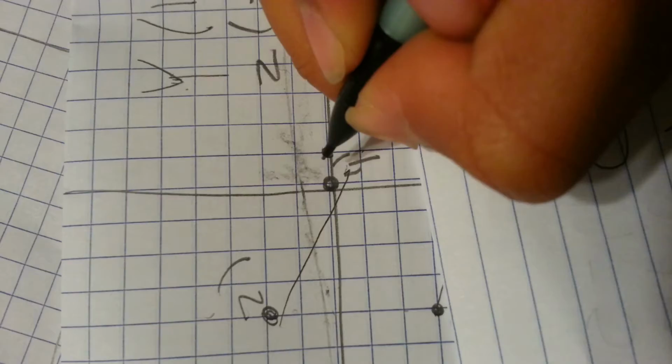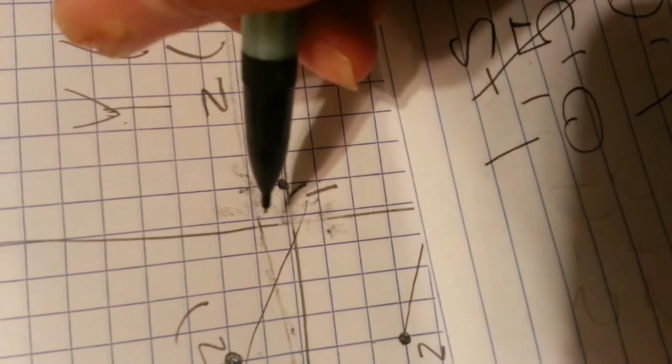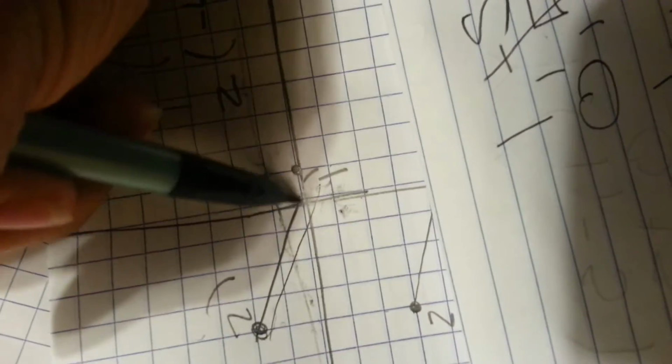Ooh, I messed up. Wait, let me check that. I plotted that wrong, so I had to erase it. So this would be y prime, and for z, it's -4, -3.